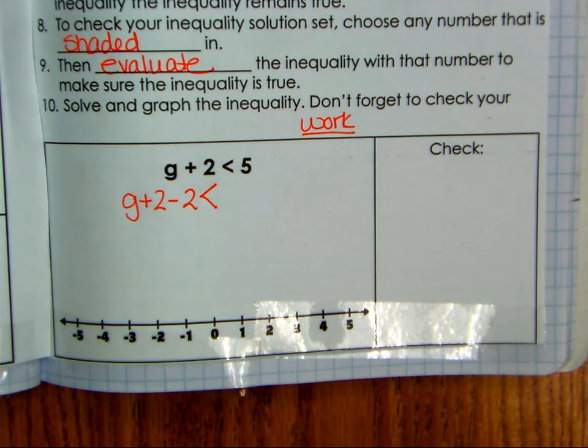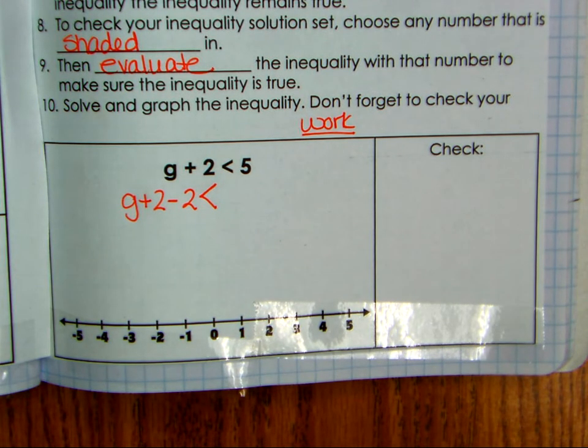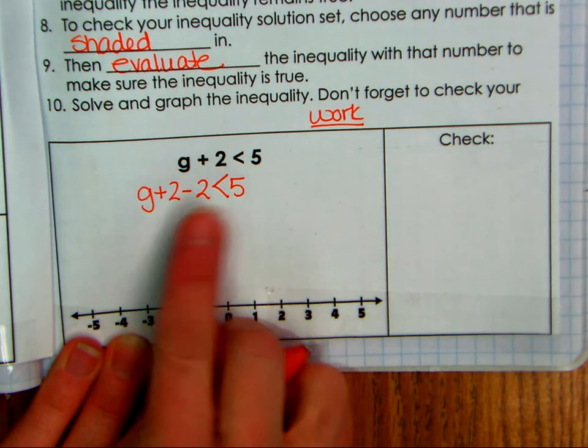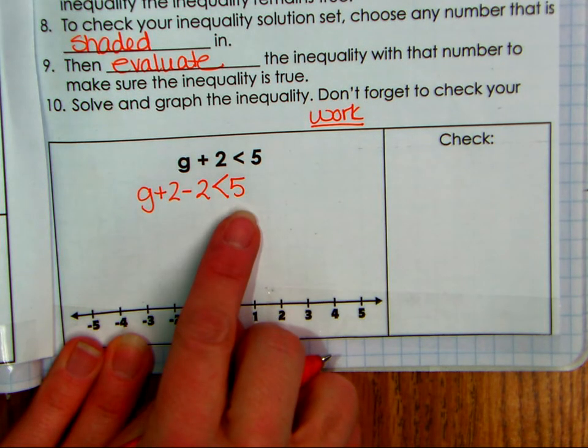Now remember, you have to balance our inequality. So whatever we do on one side of the inequality, we're going to do to the other side, and it has to be the same. On this side, we subtracted 2. So class, what do we do on this side? Subtract 2.